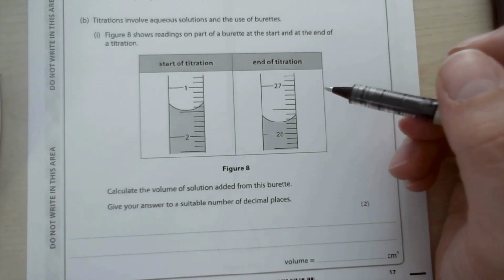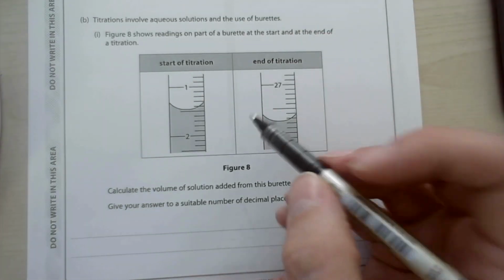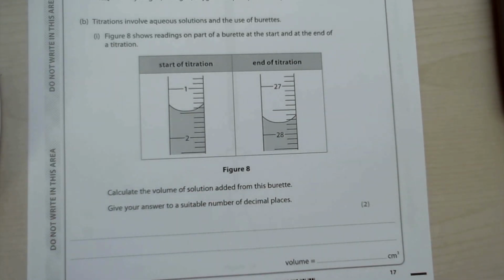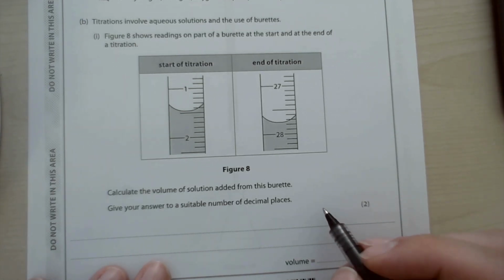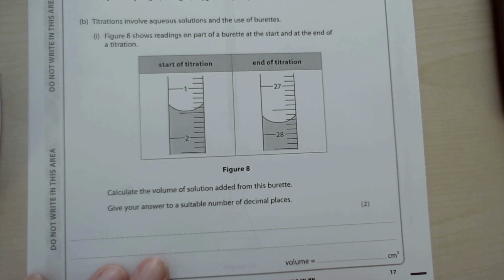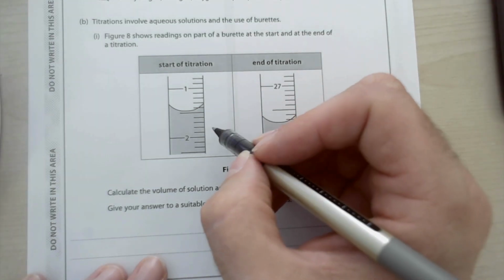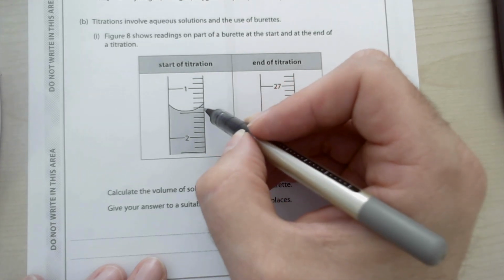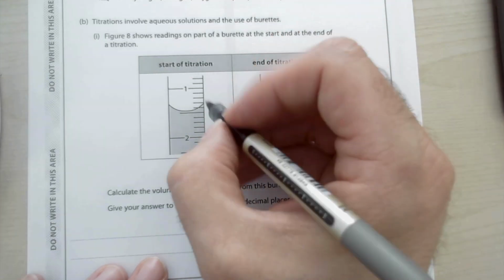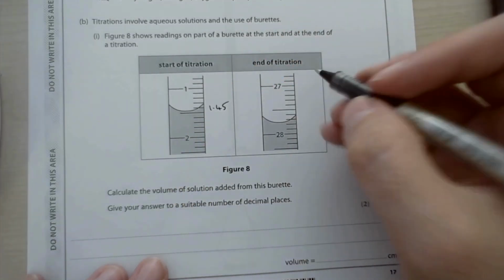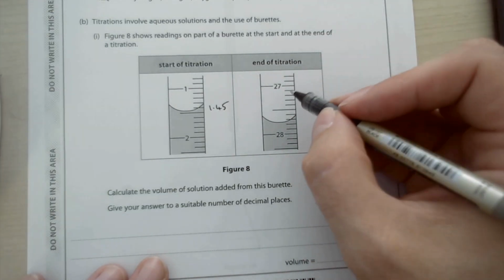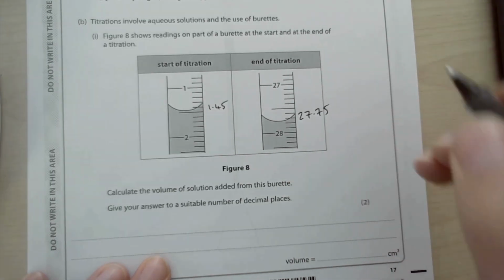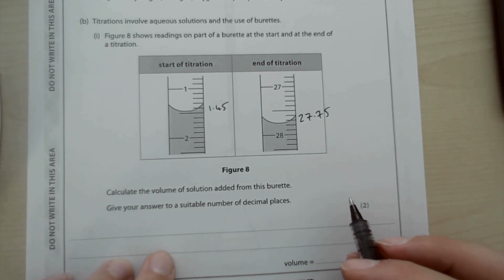Okay, here is a bit of titration work then. You can see the start of the titration and the end. You can see the meniscus here. And you had to calculate the volume of solution that's been added from the burette. So the first thing was that you had to do some readings here. We've gone from down here from 1.4, and it's in between the 4 and the 5, so that's going to be 1.45. And here we're going down here, so we've got 27.5 and a bit again, so 27.75. So there's a mark for getting both of those readings.